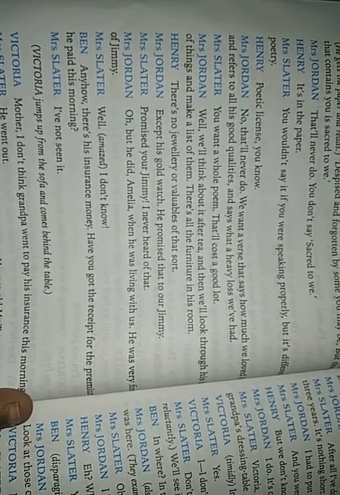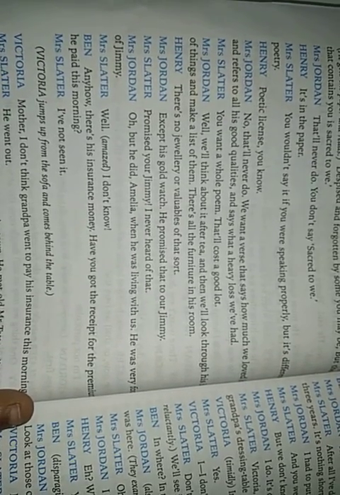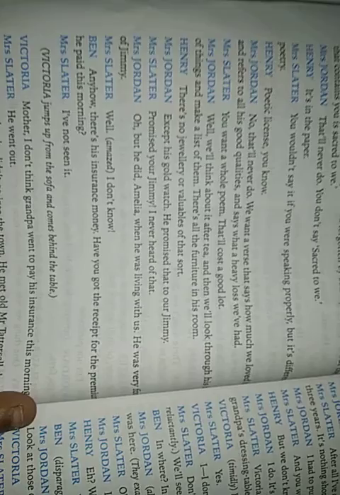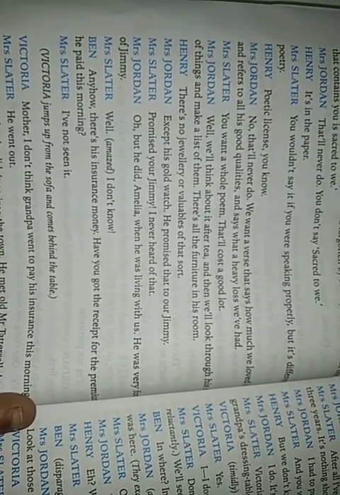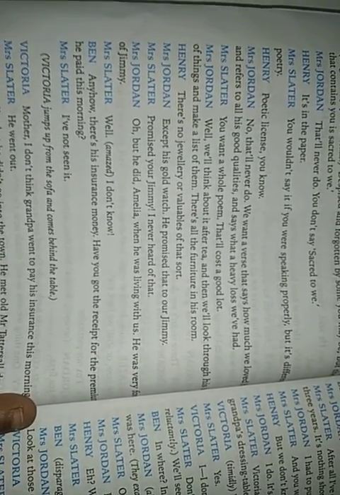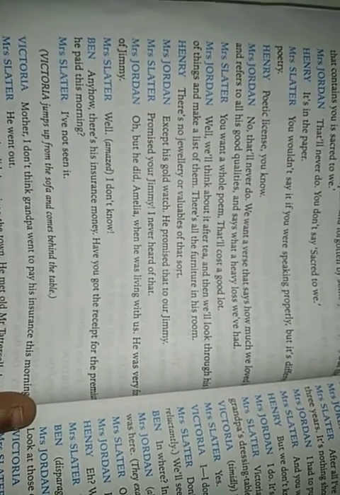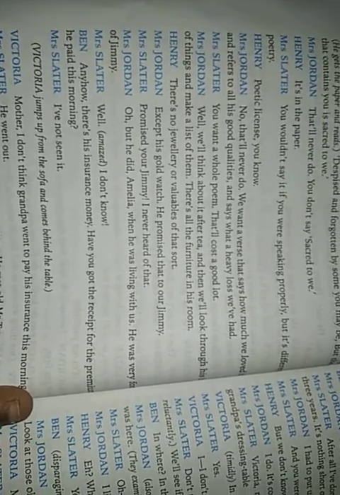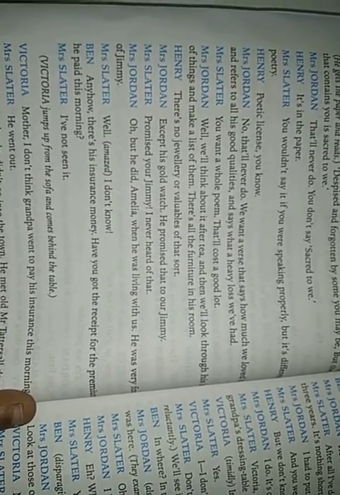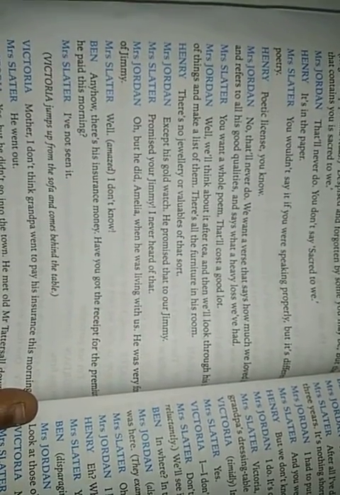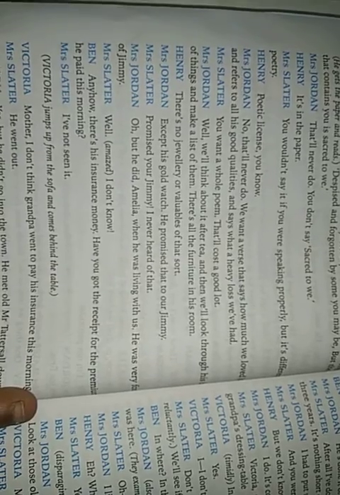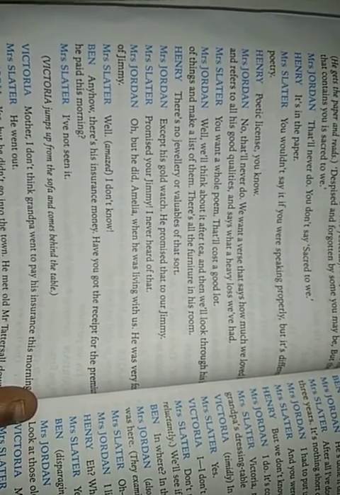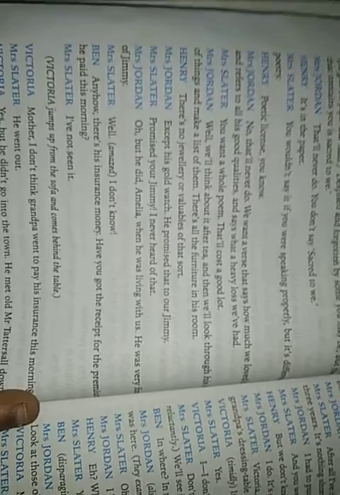Mrs. Jordan: Except his gold watch. He promised that to our Jimmy. Elizabeth was saying to Henry and Mrs. Latter that her father promised the gold watch to her Jimmy.